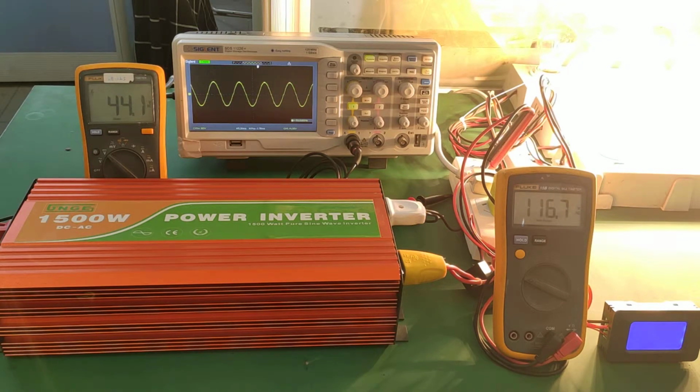Now the DC input comes to 44.1 and the output comes to 116.8. Still, we increase it.